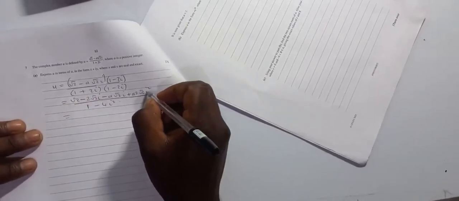Then a negative times a negative becomes plus, plus a times 2 root 2i squared, then over 1 minus 4i squared. Where there is i squared, that becomes a negative.